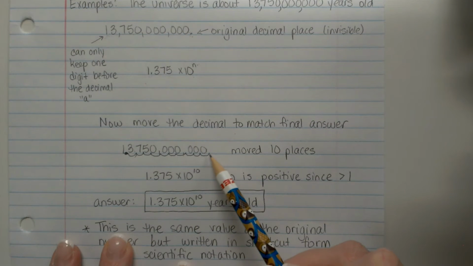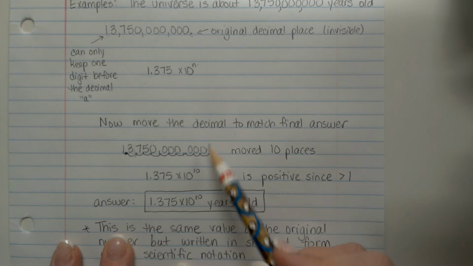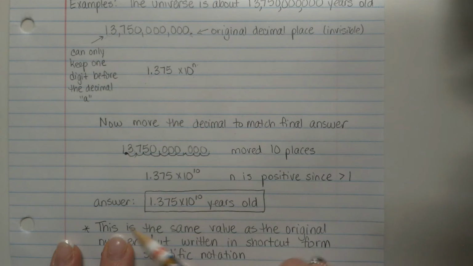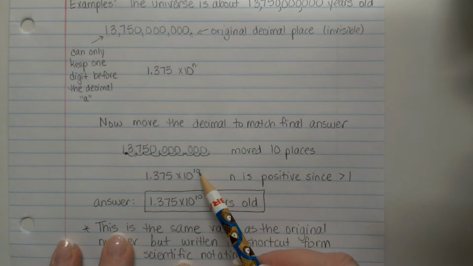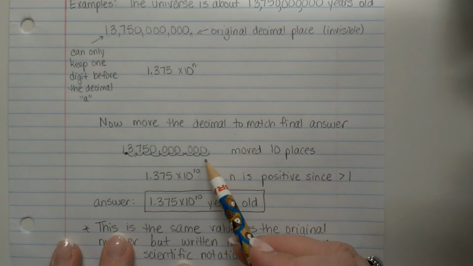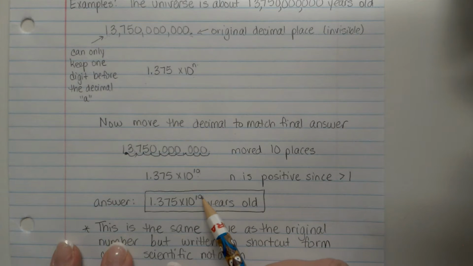So here's where I moved my number. I started over here where the imaginary decimal was in the original number. I moved it 3 spaces, 3 more spaces, 3 more spaces, and then another space. So I ended up moving it 10 spaces. So I put my 10 here first. Then I go back and say, is this a positive number? Is this a big number? Or is this a small number? Since it's big, then my exponent is positive.